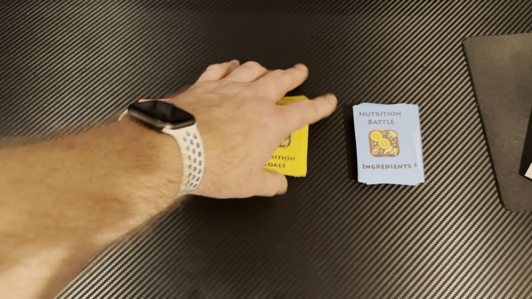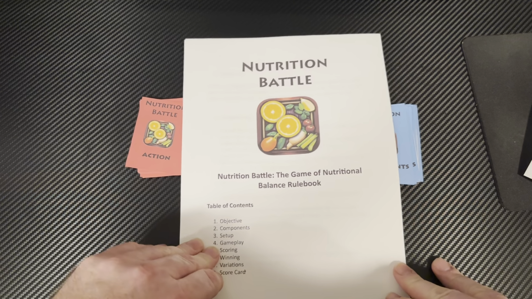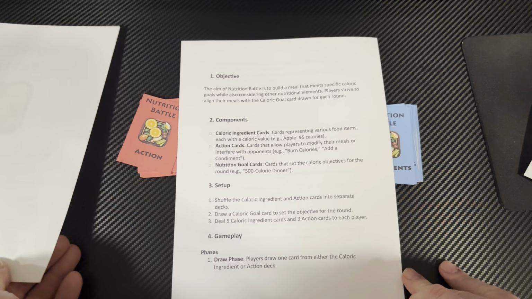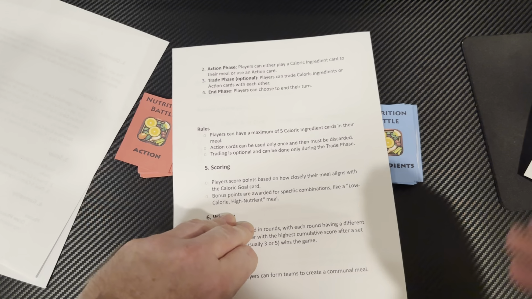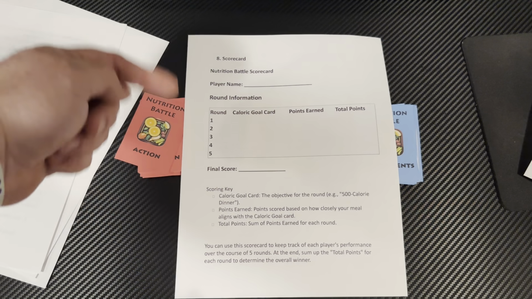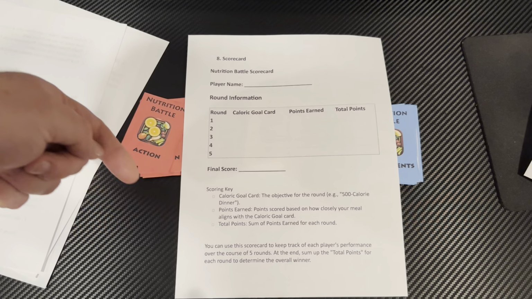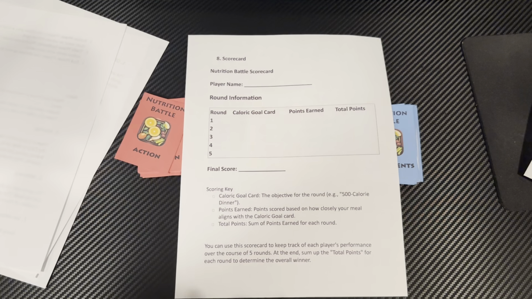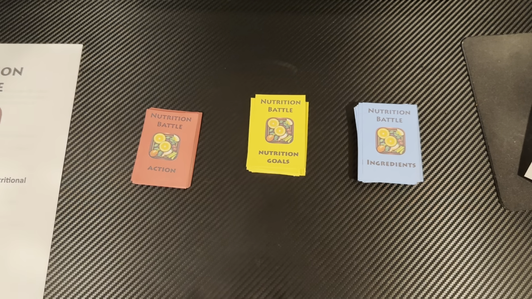So as far as the rule book goes, this is what I have for the rule book. Just a quick overview of basically what I was saying. It also talks about the setup, the rules, the scoring, winning, and at the very back is the scorecard. For this game, you have to play 5 rounds, and then whoever's final score is the best will win the game.